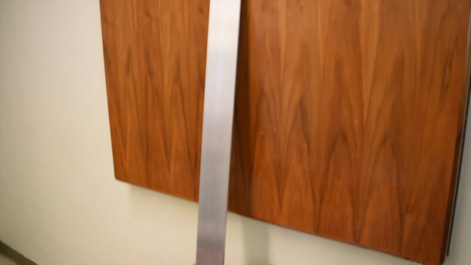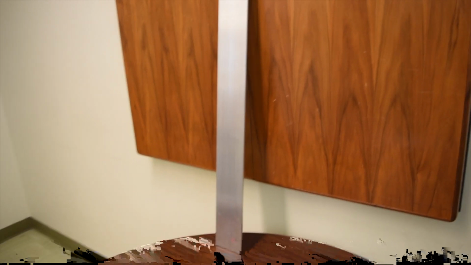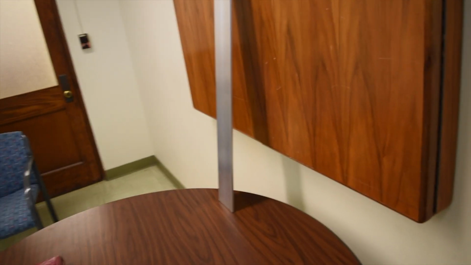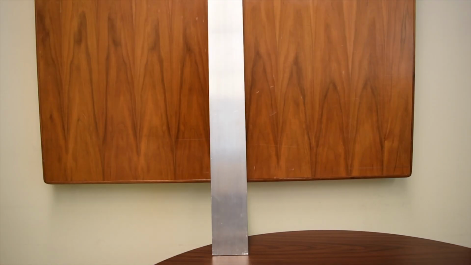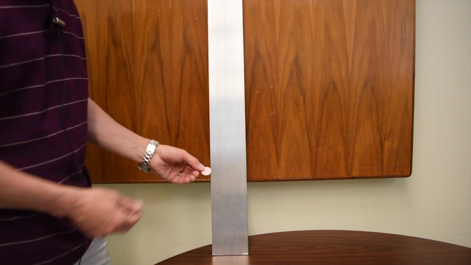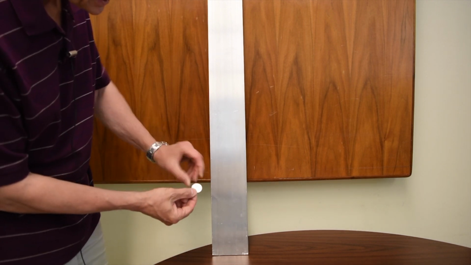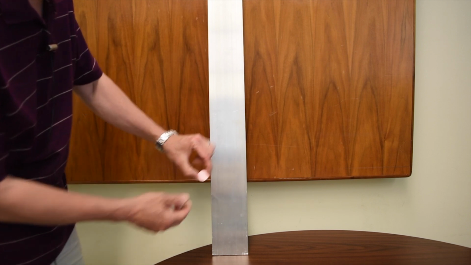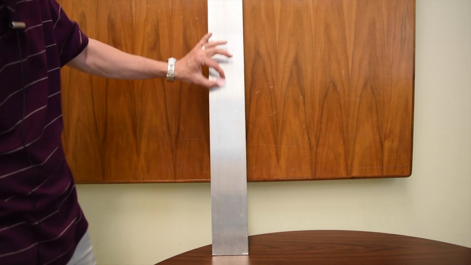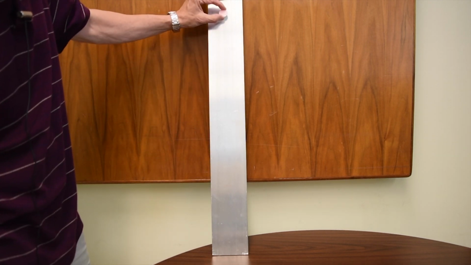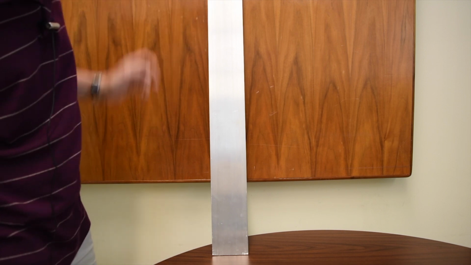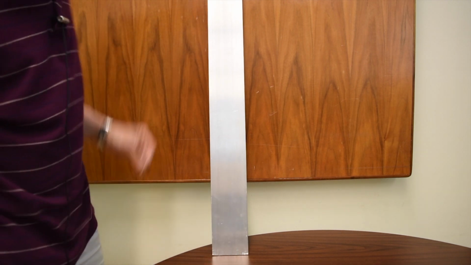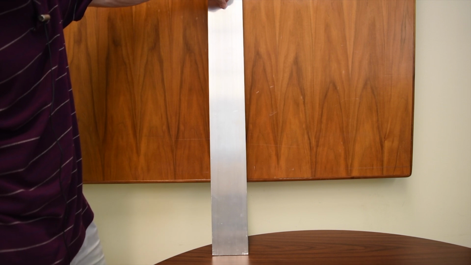This piece of aluminum is about 1 meter long, and I have it leaning against the wall, and the base is about 15 centimeters from the wall. I've taped a piece of pink paper against the quarter so that it can be readily visible against the piece of aluminum. So if I put it against the aluminum and let it go, it falls rapidly, as you would expect, because of the force of gravity.